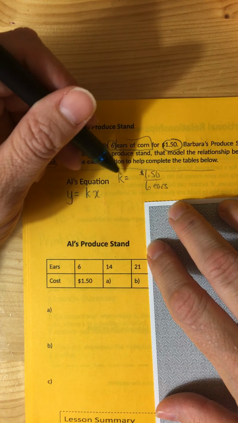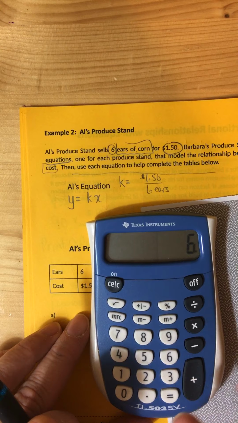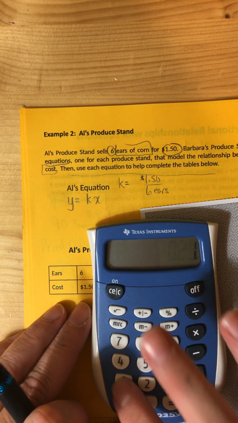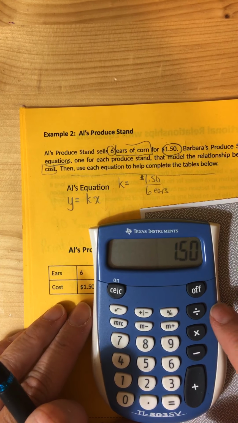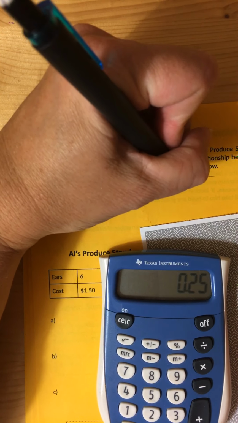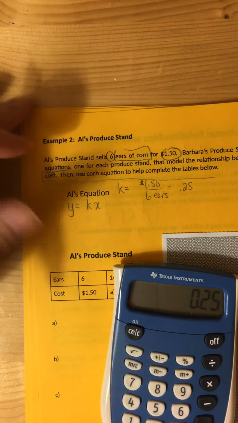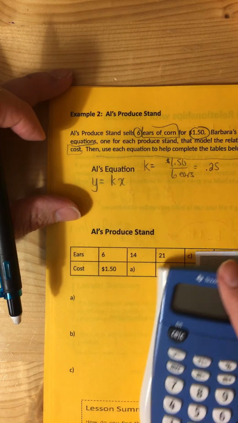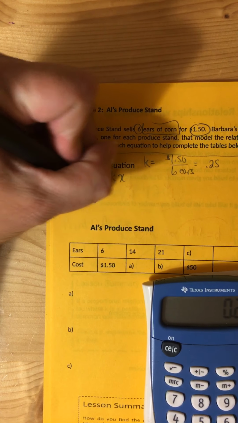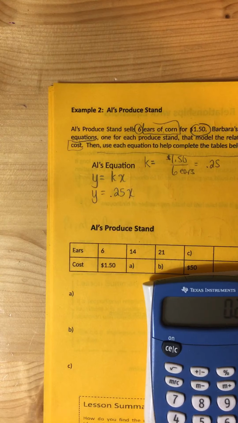So I have that k would be equal to $1.50 divided by 6. This is where I got cut off last time. $1.50 divided by 6 is 0.25, which would be 25 cents per ear of corn. So I then know that y would be equal to 0.25 times x.